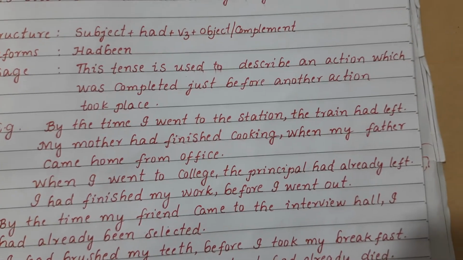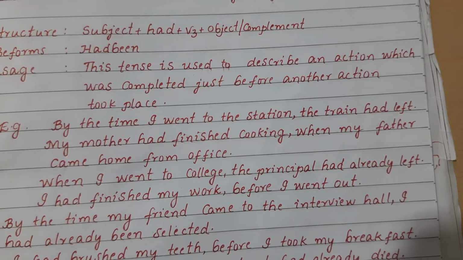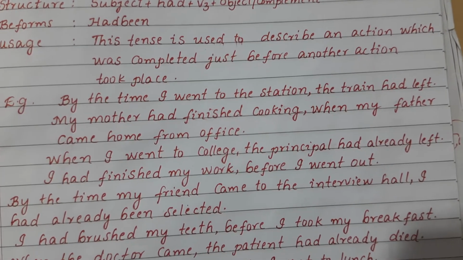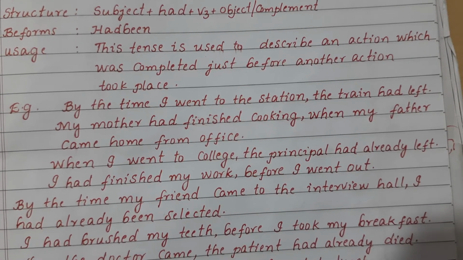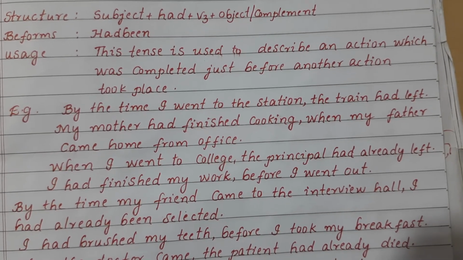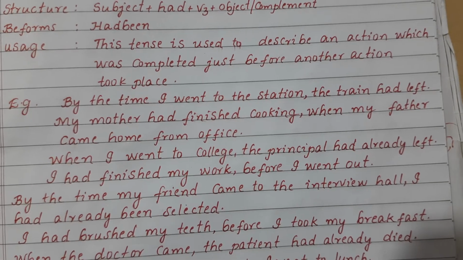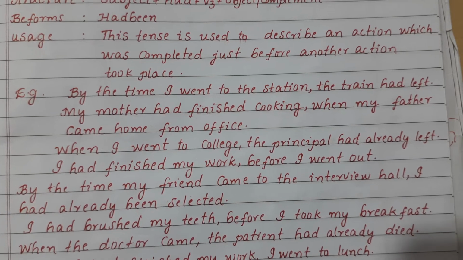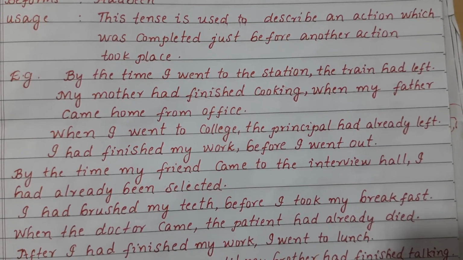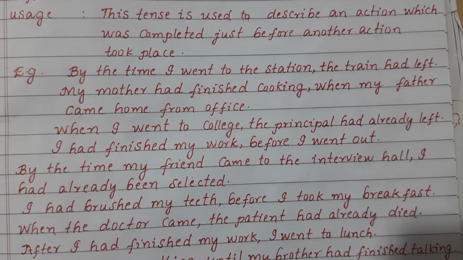If you look at the uses, this tense is used to describe an action which was completed just before another action took place. Just before another action took place, one action completed. So we need to express it in past perfect tense. The structure is subject plus had plus V3. I had finished my work before I went out. I had finished my work when I went out.